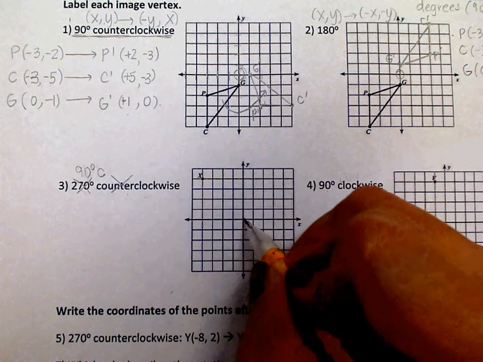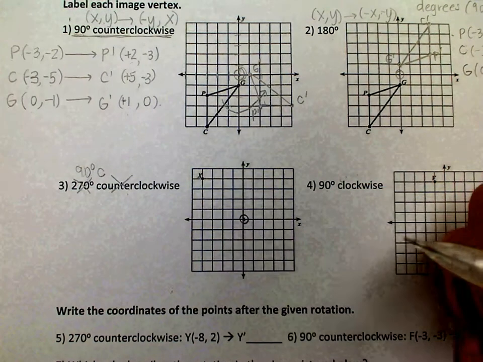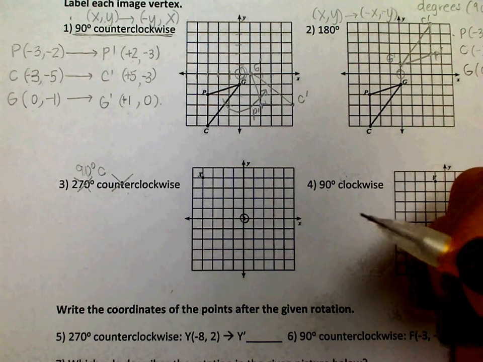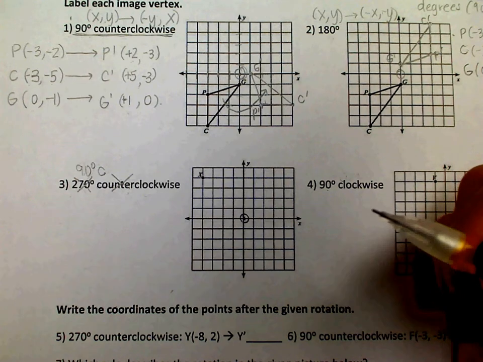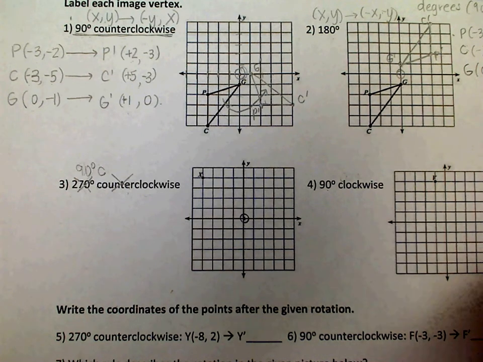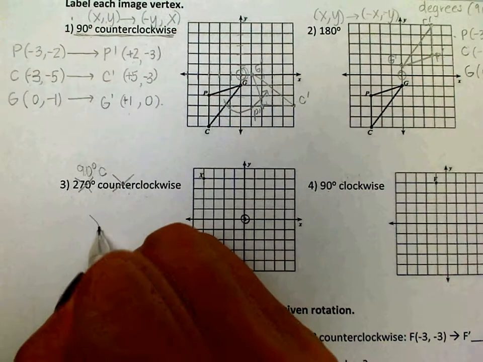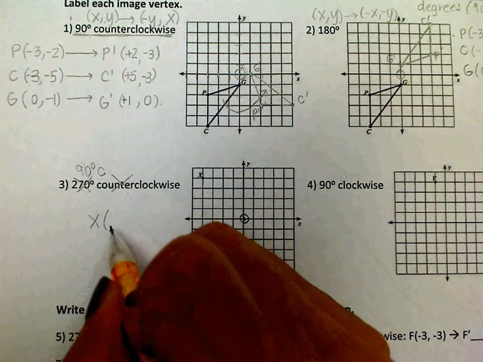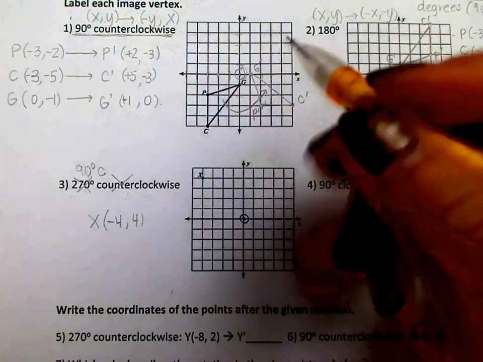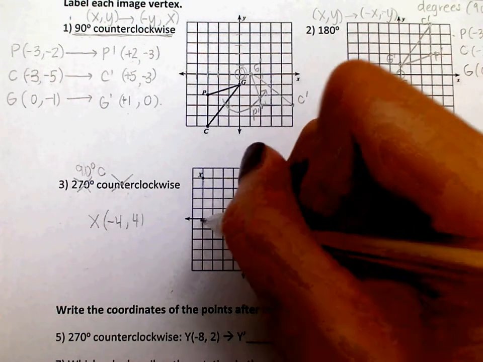So this is the origin, okay? So from there, let's say we have 90 degrees clockwise, we need the coordinates of x first. So x is at negative 4, 4, because I went left 4, 1, 2, 3, 4, and then up 4, 1, 2, 3, 4.